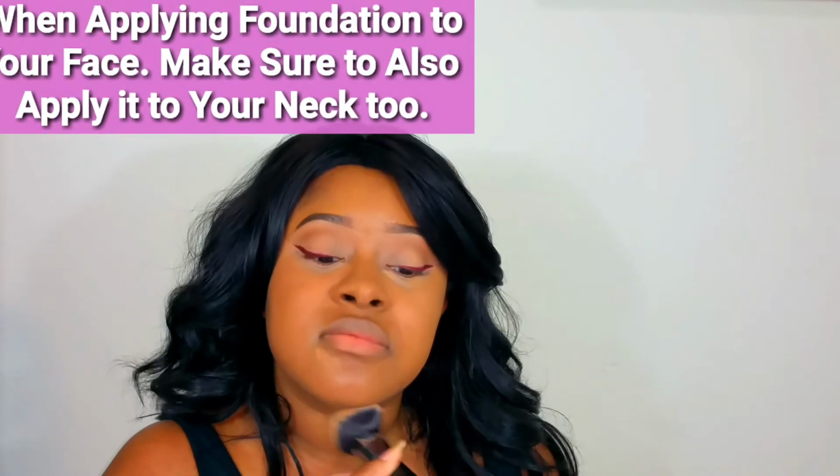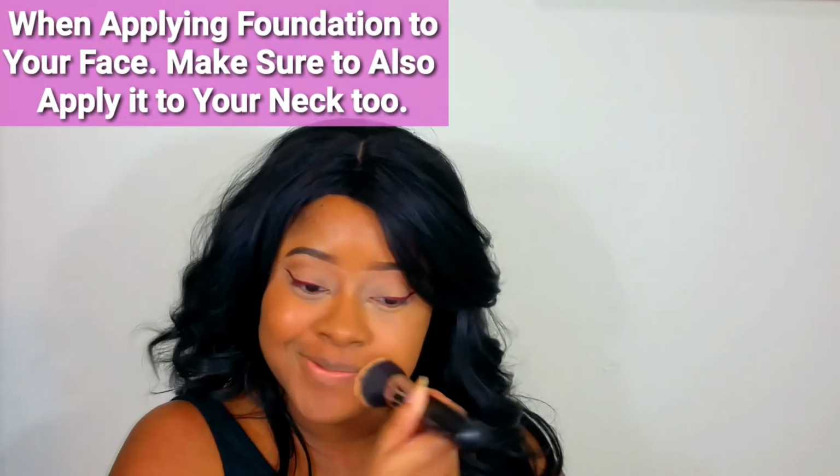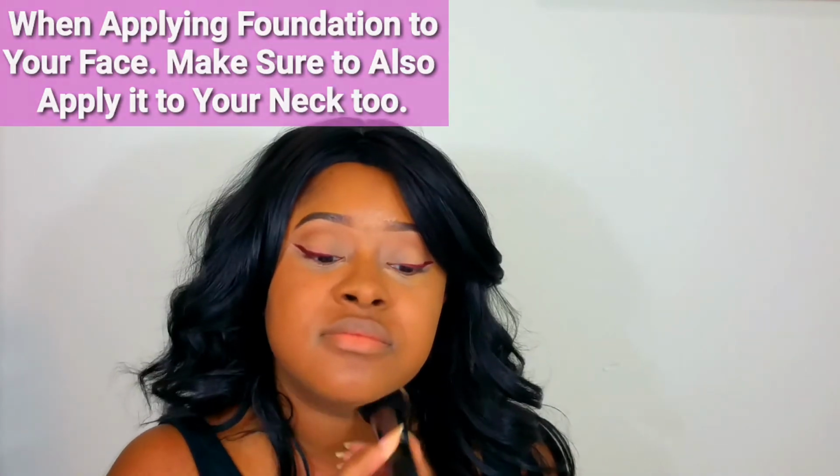But I'm mixing those two foundations together using my M439 brush. Well, first I mix it on my hand to set it all together and place a little bit of dots on my face, as you've seen. But I buff it in together using my M439 brush from Morphe Brushes. And everything will be in the description box if you're curious about everything I'm using. But I love to buff it out first.